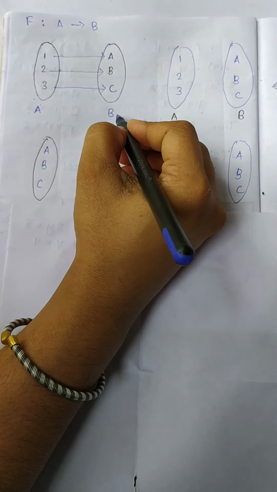Now, what are many-to-one functions? Before that, I will give an example as a hint. In our classroom, what is our atmosphere? Here there is a teacher for many students. One teacher for many students. One teacher is explaining to all students. So this is an example of a one-to-many function.